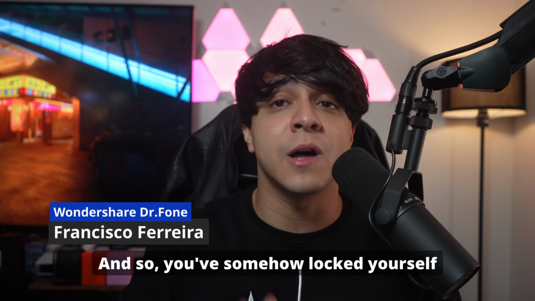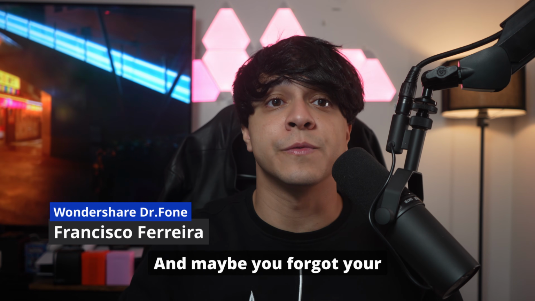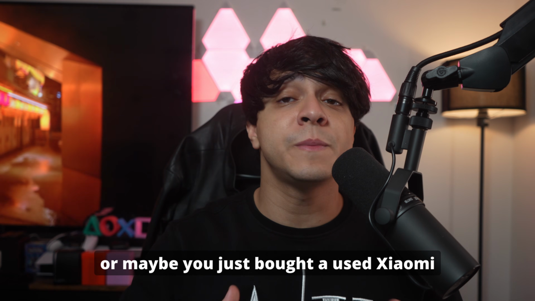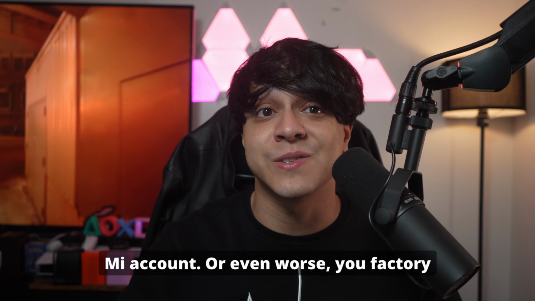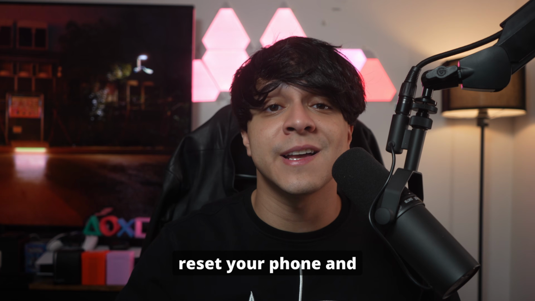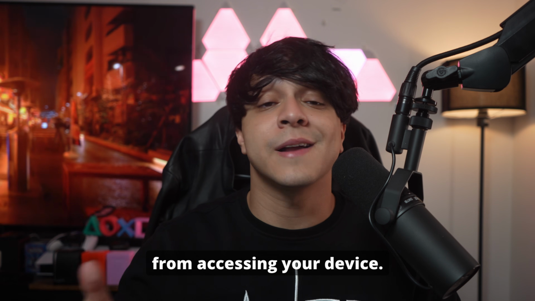And so you've somehow locked yourself out of your Xiaomi phone, and maybe you forgot your screen password after changing it, or maybe you just bought a used Xiaomi device that is still linked to the previous owner's Mi account, or even worse, you factory reset your phone and it is now FRP locked. All of these situations can prevent you from accessing your device.